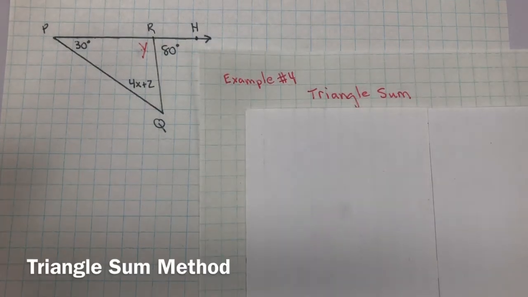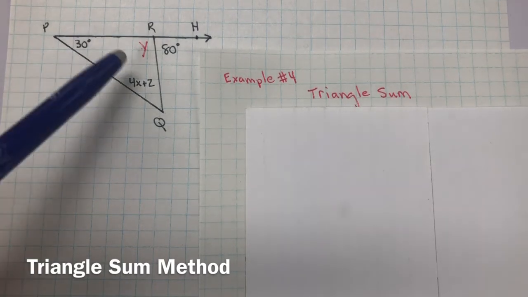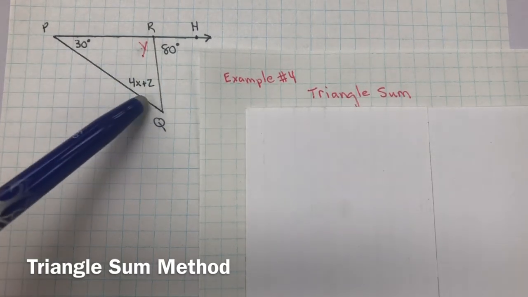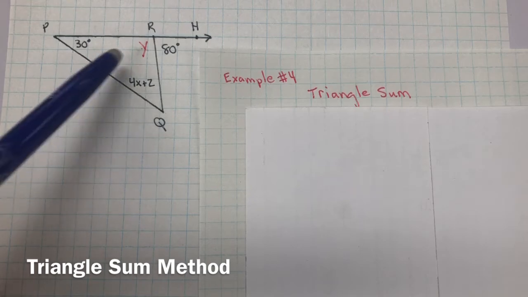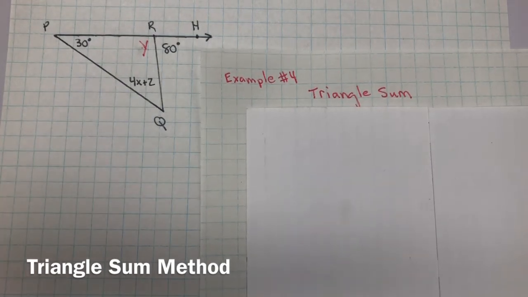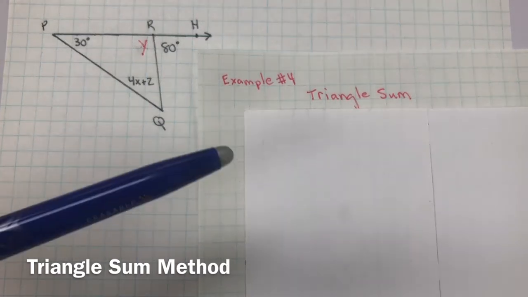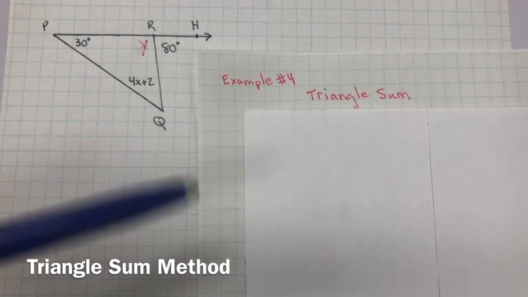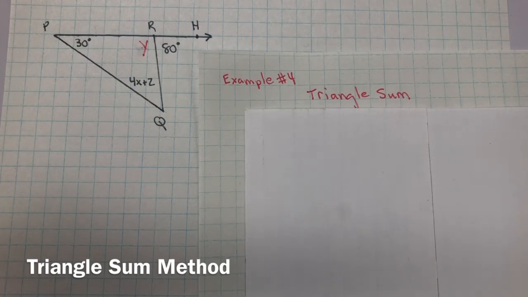In example 4, it's a little different because we have x in an expression 4x plus 2, but it's solved the same way. So I'm going to show both methods, the triangle sum method and the exterior angle method. And if you would like to try this on your own, go ahead and pause the video now.